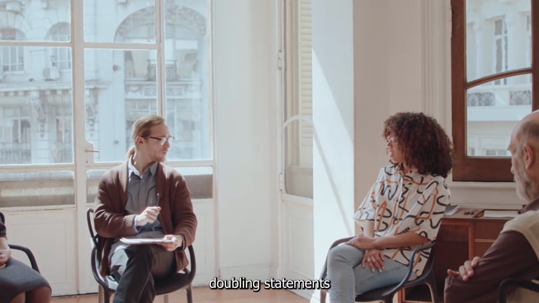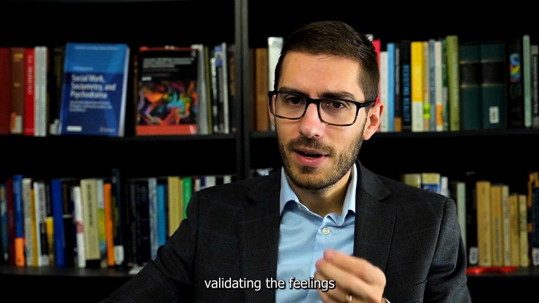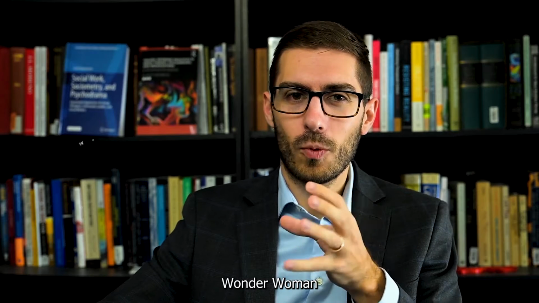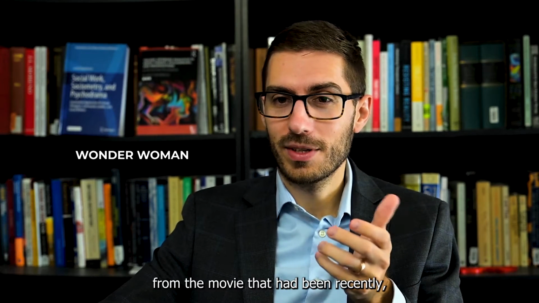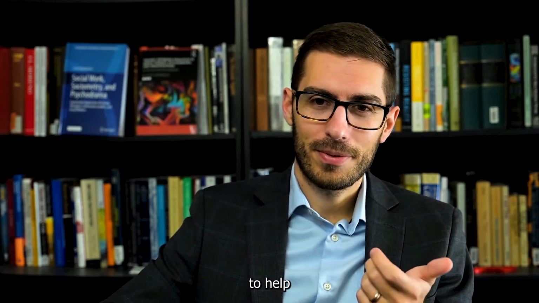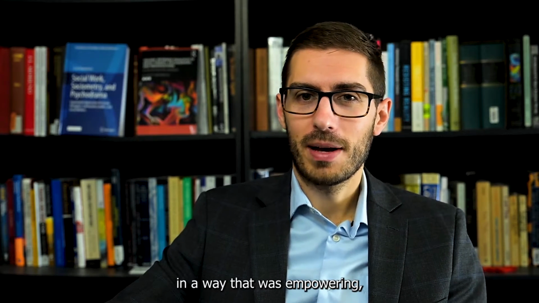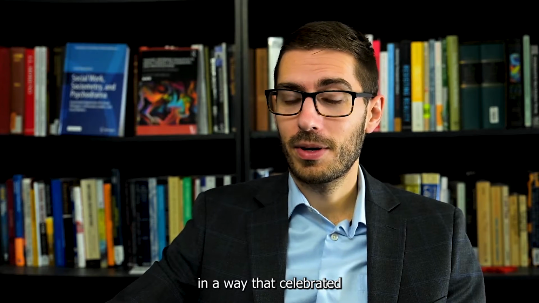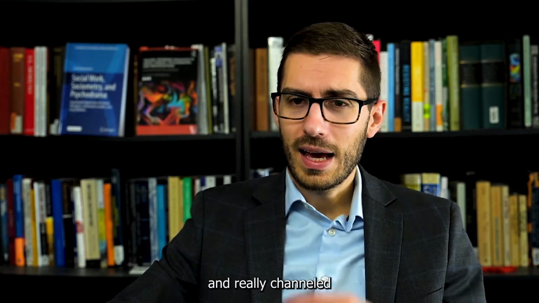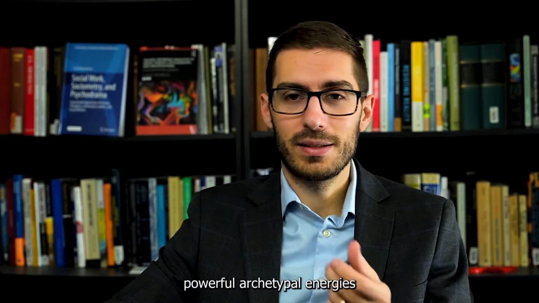Group members offered doubling statements to each of the roles for expression. And then we got into validating the feelings, and spontaneously the role of Wonder Woman, from the movie that had recently been released at the time, came into the scene to help the mother and the daughter facilitate this conversation in a way that was empowering, in a way that celebrated women and gender differences, and that promoted a sense of safety and really channeled powerful archetypal energies related to womanhood.